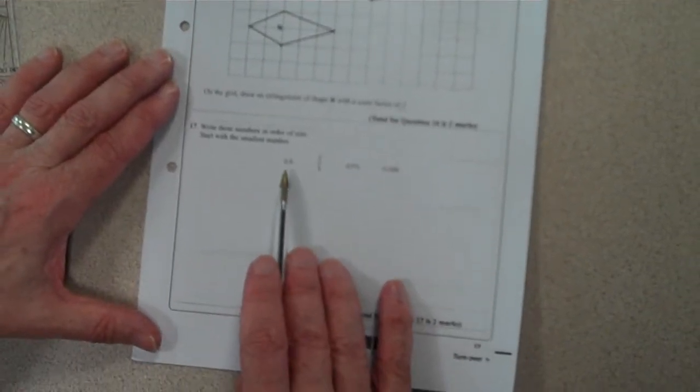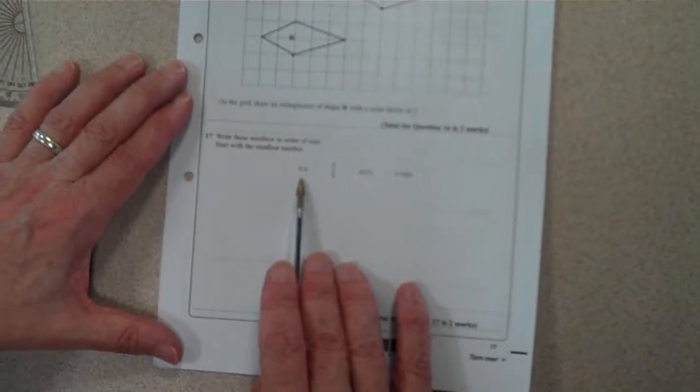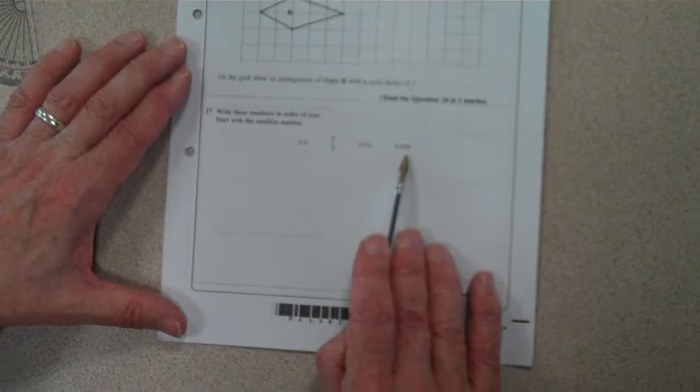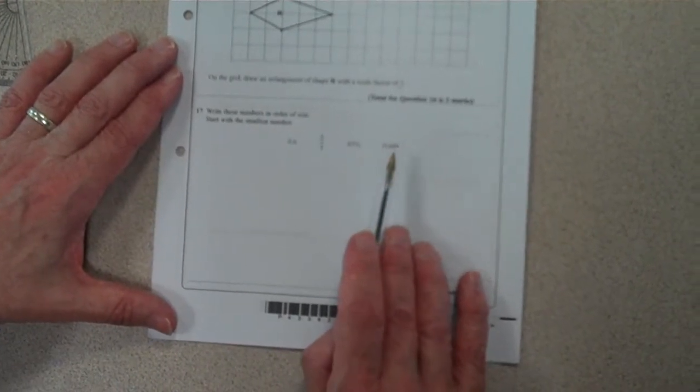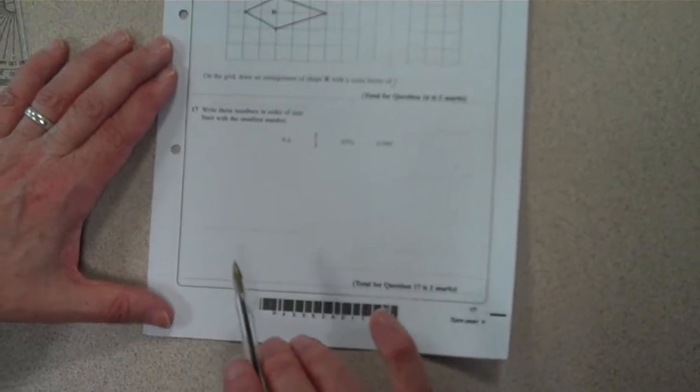Question 17 gives us 4 numbers and we have to write them in order of size, starting with the smallest number. The problem here is that that's a decimal, that's a fraction, that's a percentage, and that's a decimal. And it would be really helpful if they were all the same type of number, because that would be easier to put them in order of size.